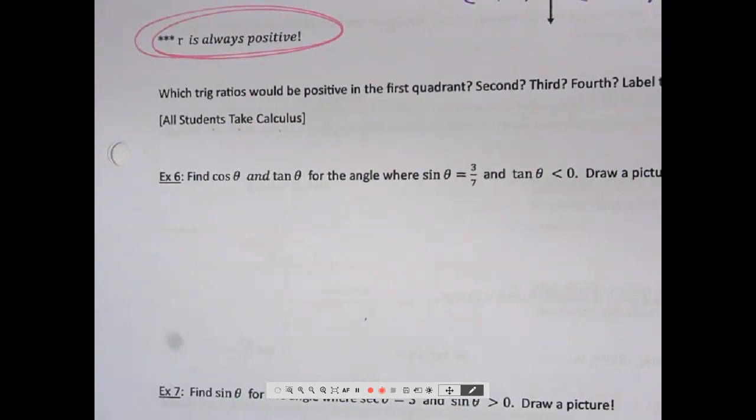Okay, here we go. Example 6. Find cosine theta and tangent theta for the angle where sine theta is 3/7 and tangent theta is less than 0.